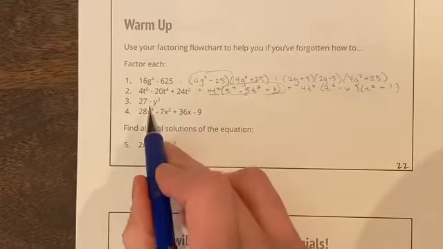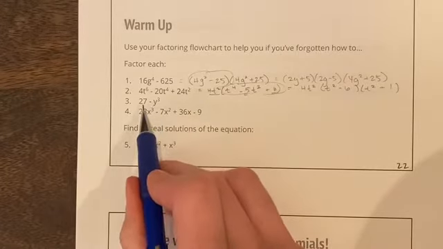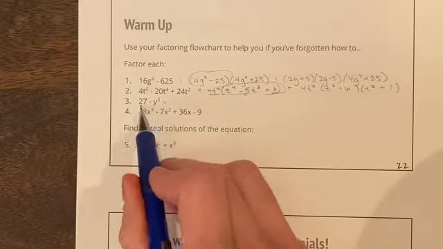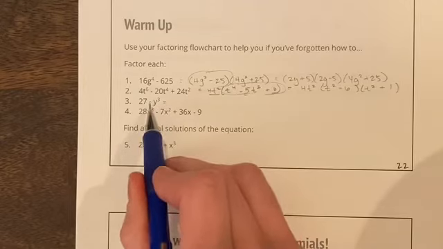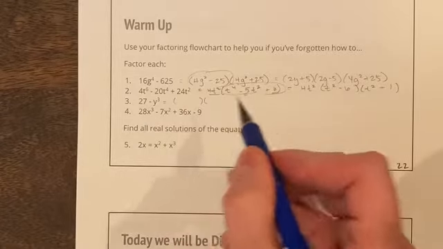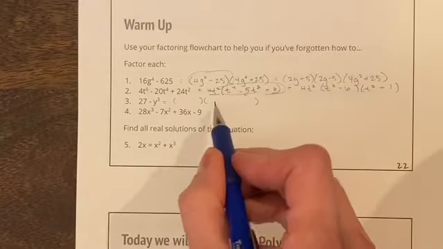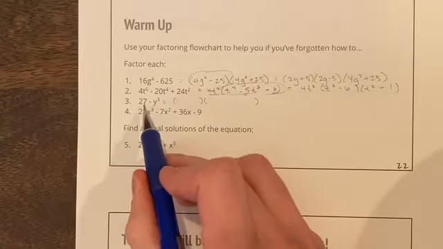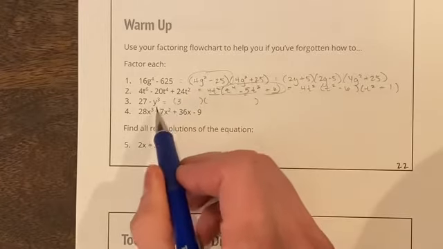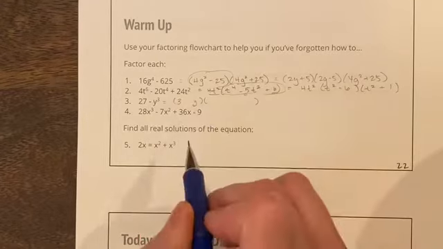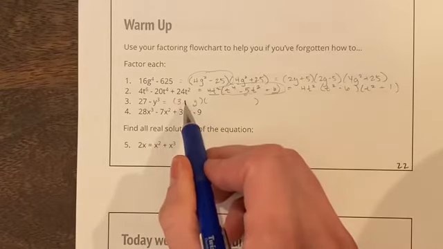Number 3, this one is only two terms. The GCF is 1. It is not the difference of squares, so we check for it being the difference of cubes, which it is. So remember, difference of cubes is going to be 2 terms and 3 terms. So the cube root of 27 is going to be 3. The cube root of y to the third power would be y. And what goes in between them is a minus sign.